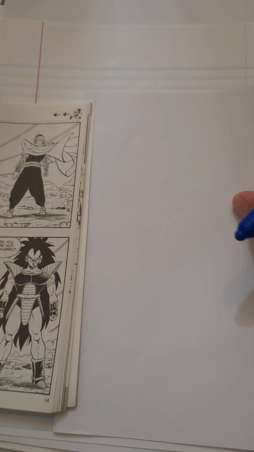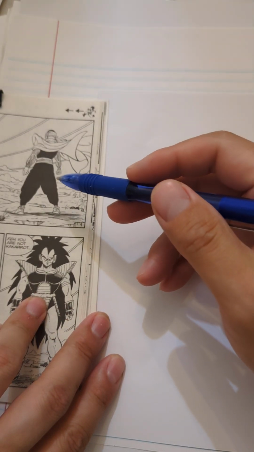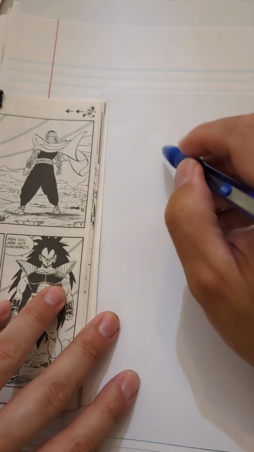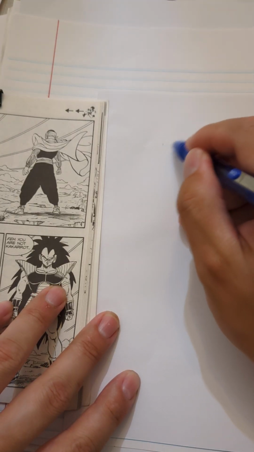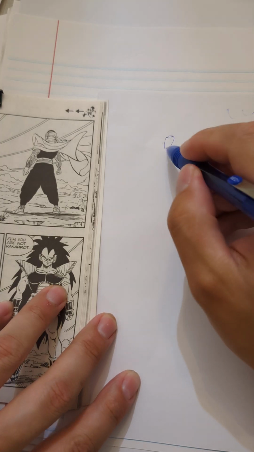Okay, I'll try to do this quickly. We'll just do this guy. People like to do the front, but the back is actually also very good practice.